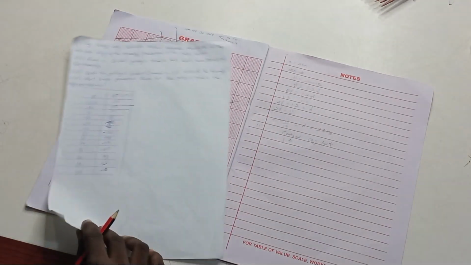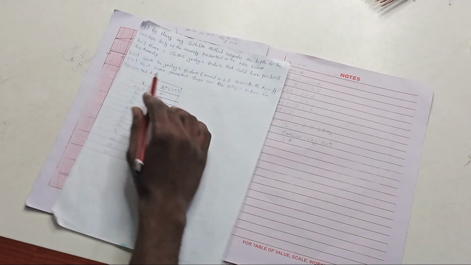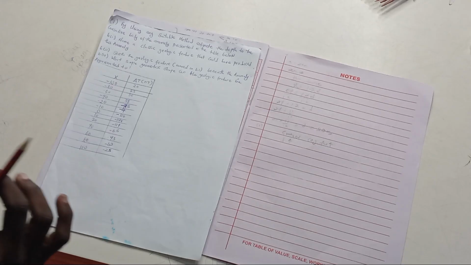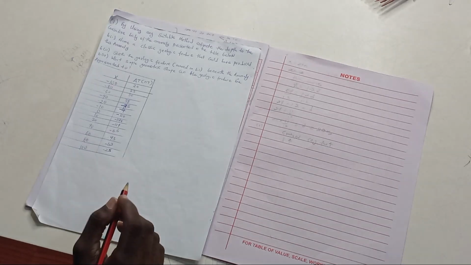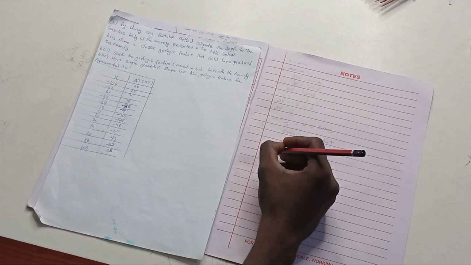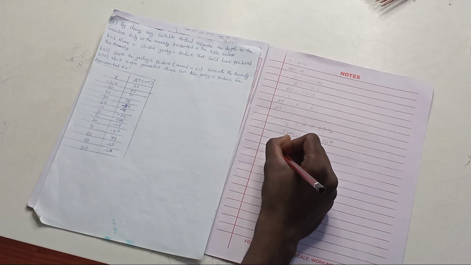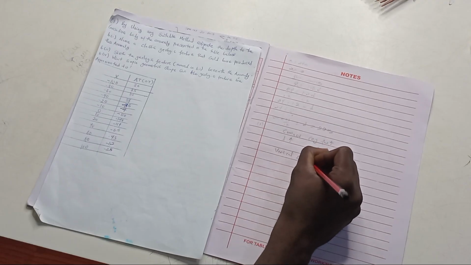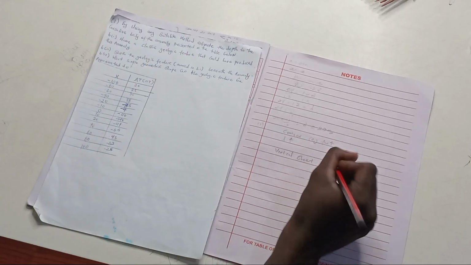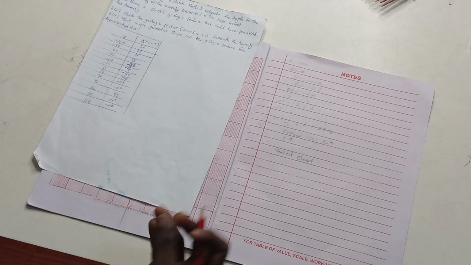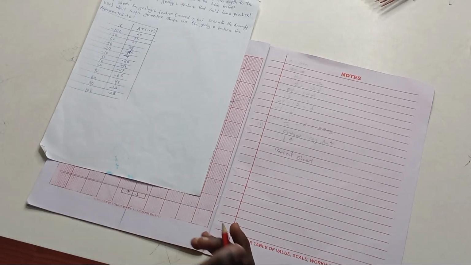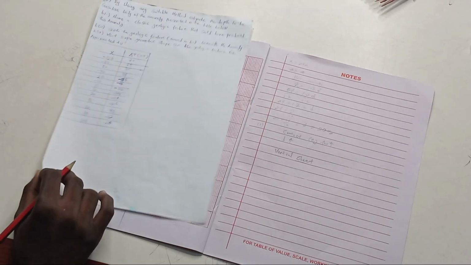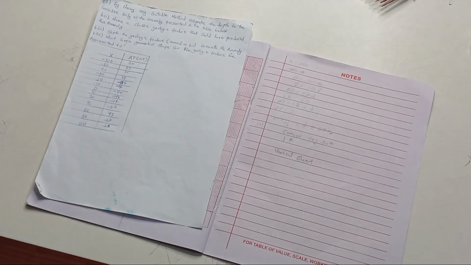Now they ask, what simple geometric shape can the geologic feature be approximated to? The simple geometric shape is a vertical thin sheet. Compared to a sheet, it's thin. A vertical sheet.